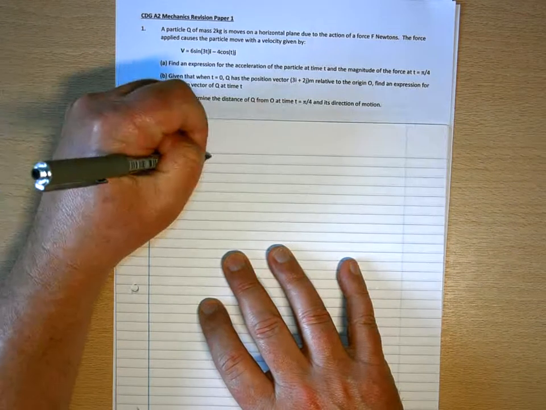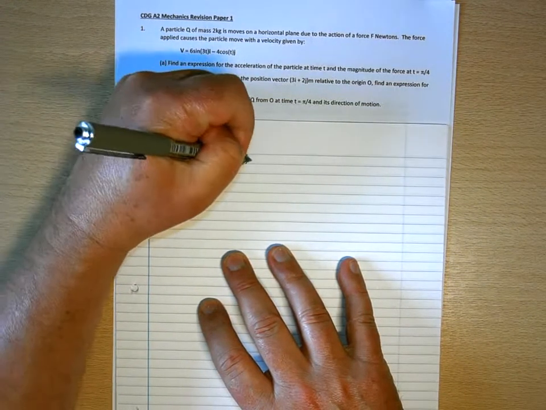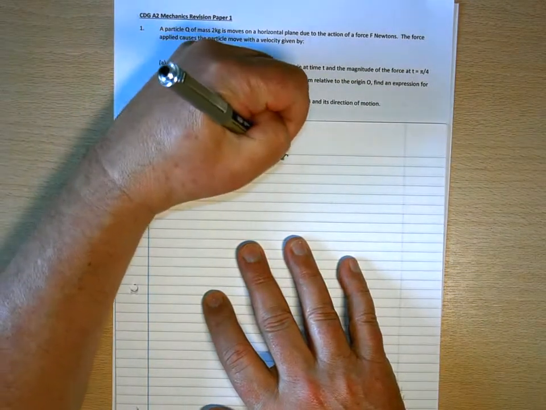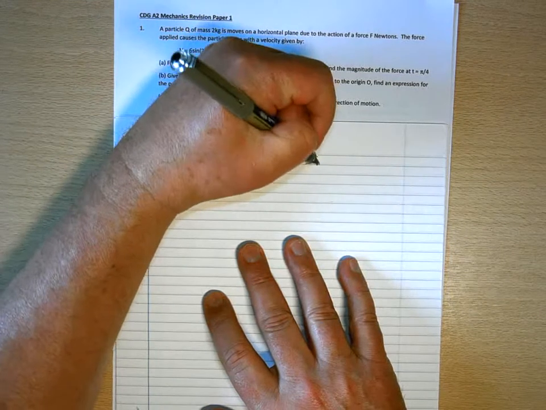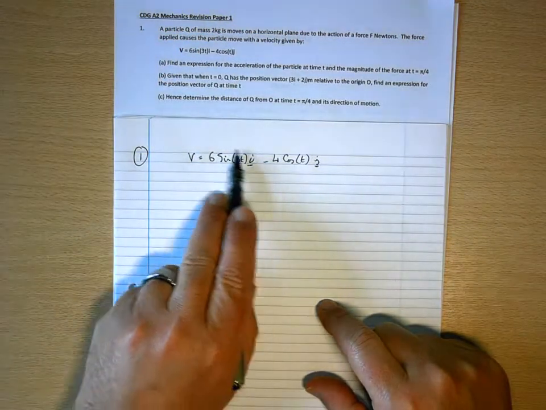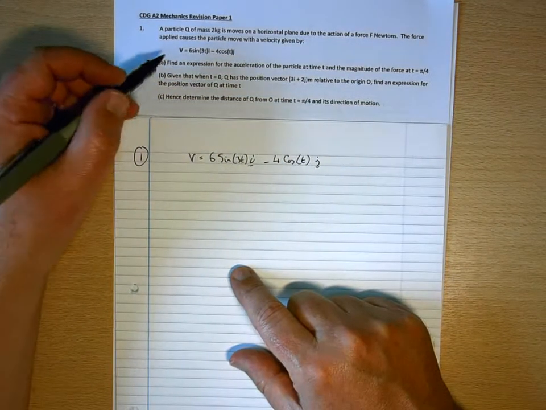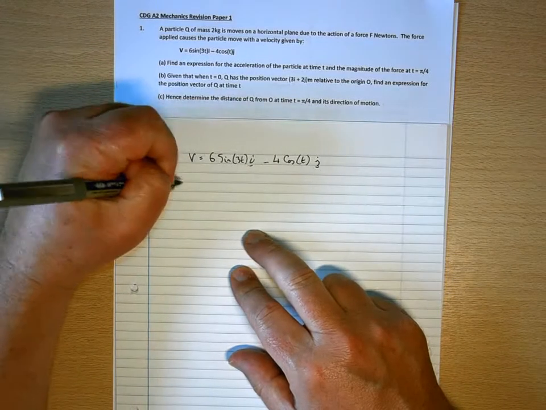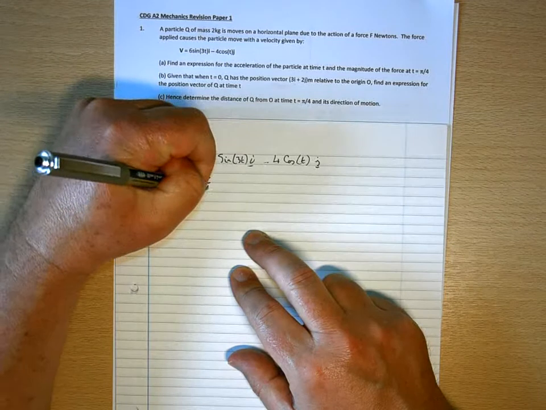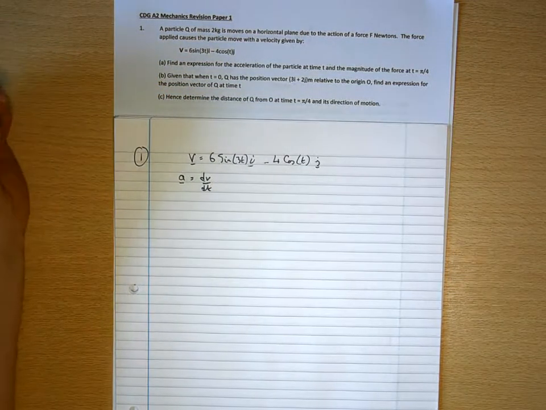So the velocity we can see is also given as a vector, but that's nothing to sweat about. It just means that it's giving you in one line the horizontal component and the vertical component. So in order to go from velocity to acceleration, we know that that requires us to differentiate the velocity vector.